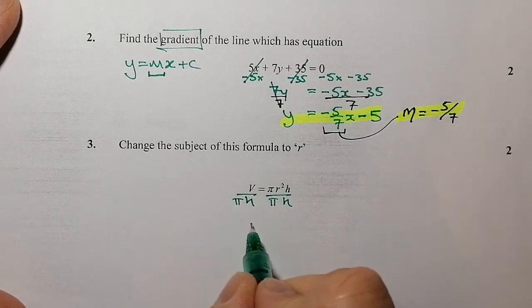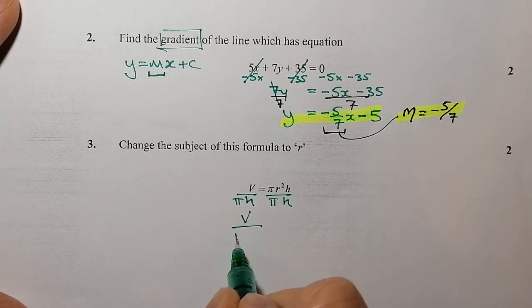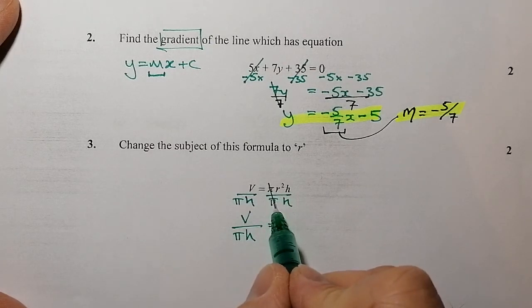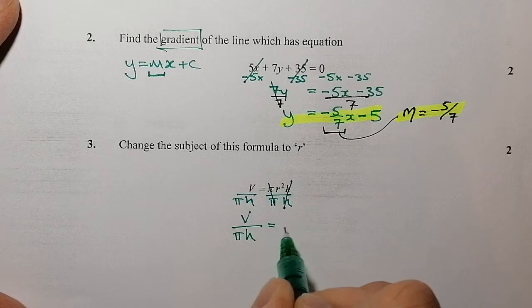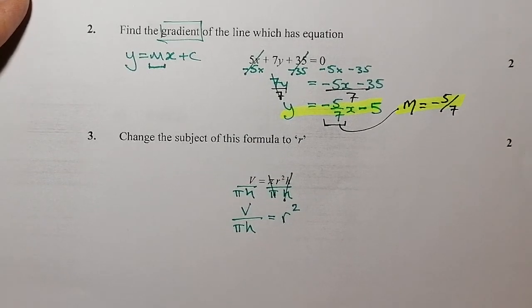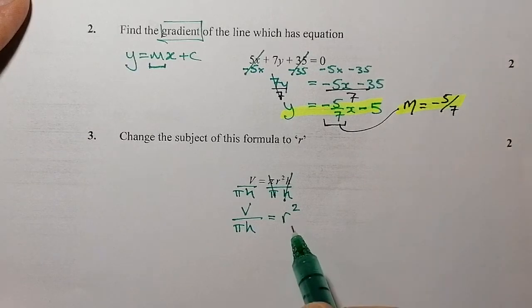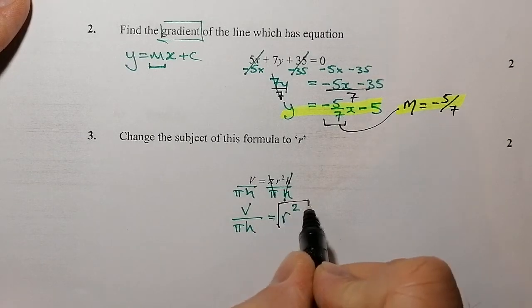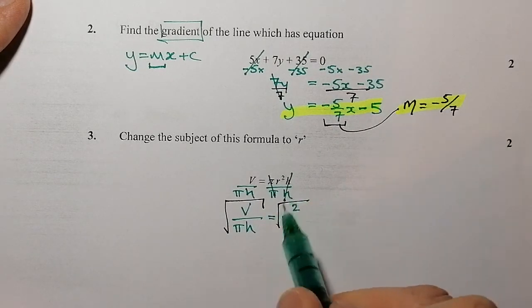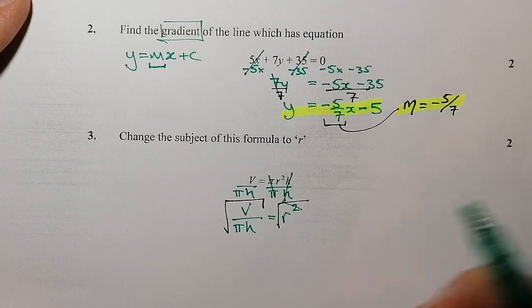So when I do that, what I've got left with is v over pi h on that side, and that's equal to, I've eliminated that, and I'm left with r squared. Okay, so I don't want r squared, I want r on its own. So I'll take the square root of both sides. If I root both sides there, that should just give me my answer, because the root and the square will cancel out.